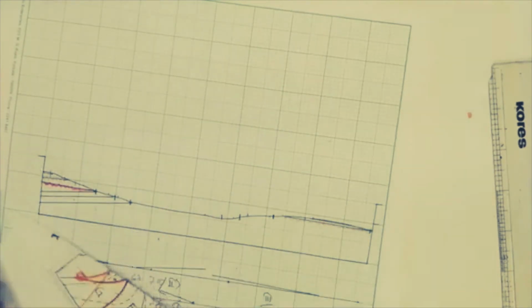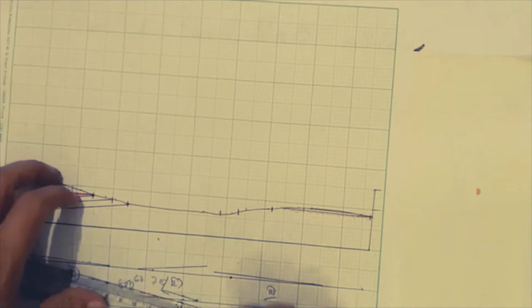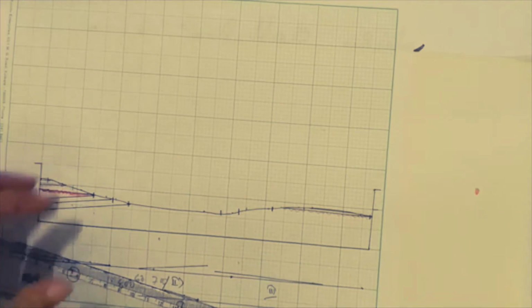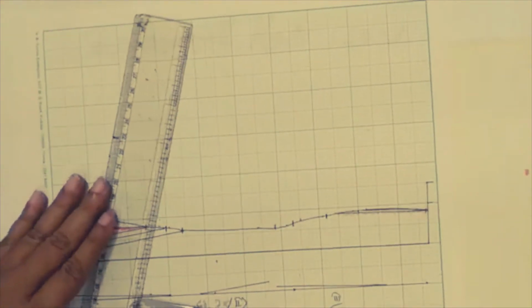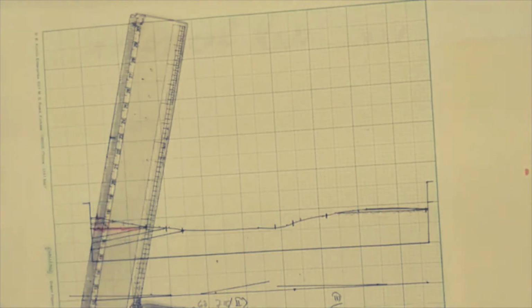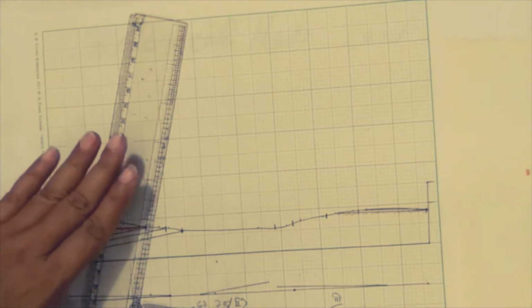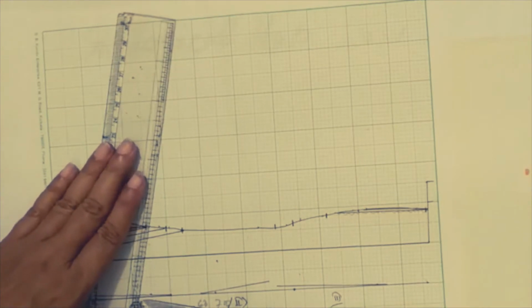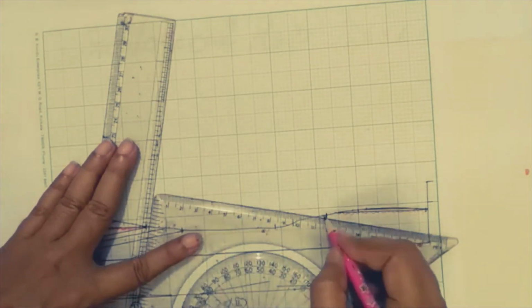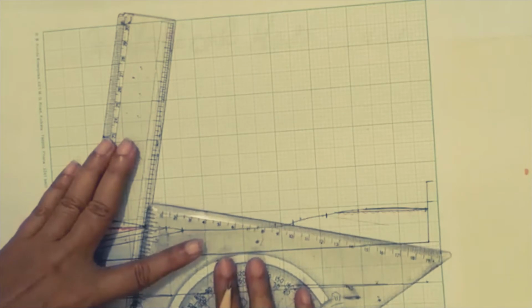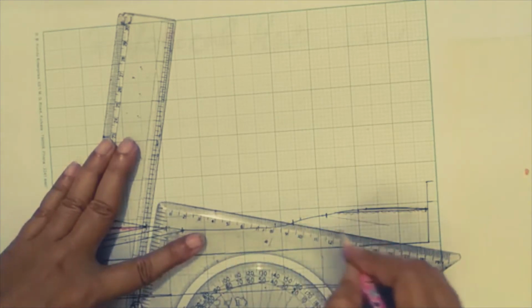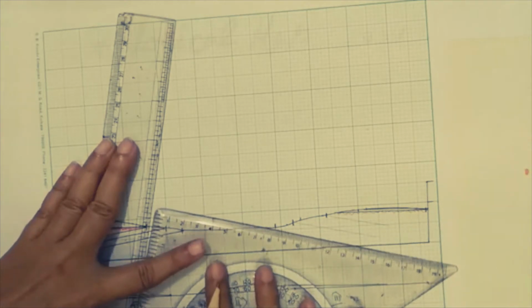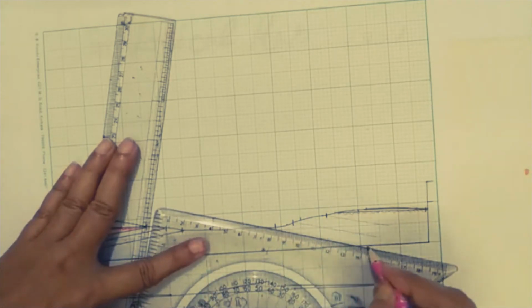So plot this. With the help of a set square you can easily draw the dip of this one, this one, this one, and this one.